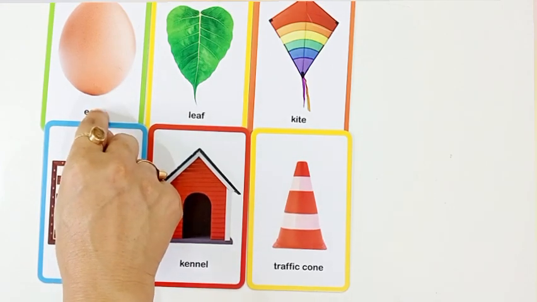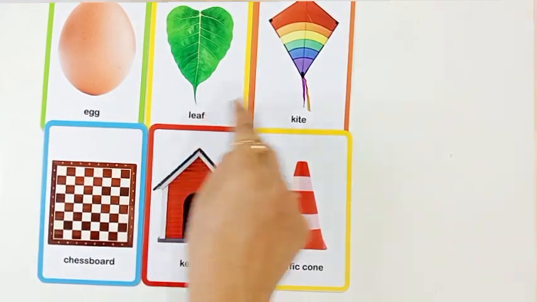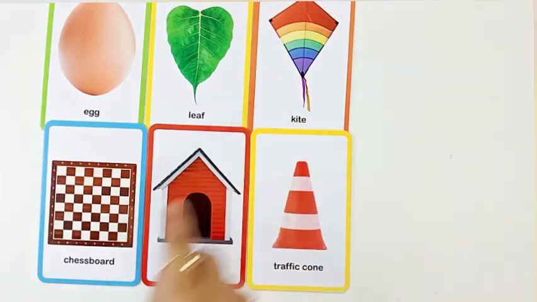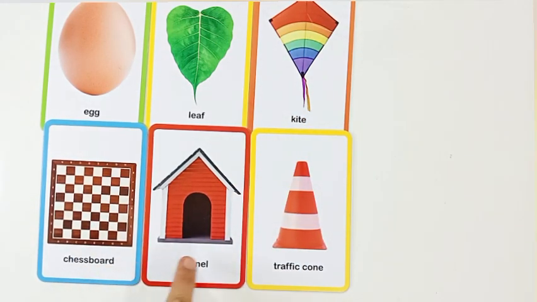So oval, egg, heart, leaf, diamond, kite, square, chessboard, pentagon, kennel, cone, traffic cone.